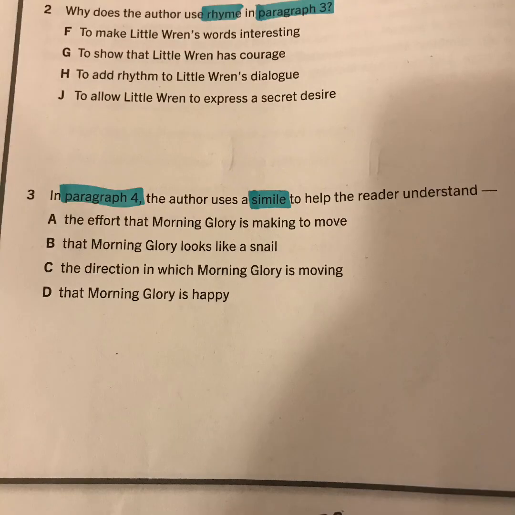So just a reminder, a simile is when you're comparing 2 things, saying one thing is like another, right? So the example that we always use in class is Mr. Villegas is as tall as a tree, right? We're comparing Mr. Villegas' height to the height of a tree. Or Mr. Villegas is like a tree. Okay, so you can use the word like or as, but it needs to be comparing 2 things.